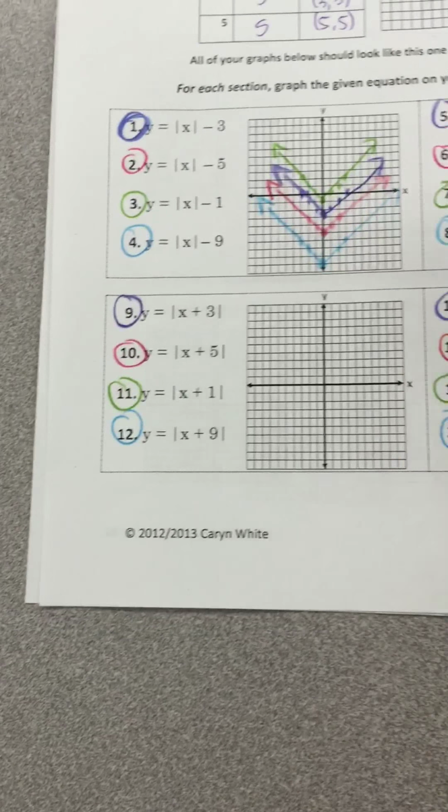Now, not all of my classes got on to question 9. How is 9 through 12 and 13 through 16 different from 1 through 8? Hopefully you've noticed that on 1 through 8, we're adding or subtracting on the outside of the absolute value bars. On 9 through 12 and 13 through 16, we're adding or subtracting on the inside of the absolute value bars.